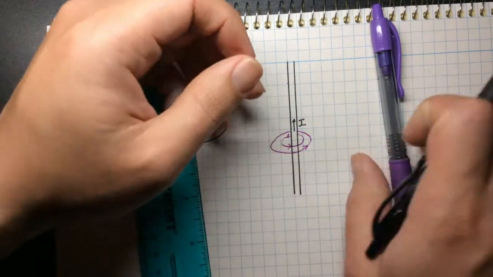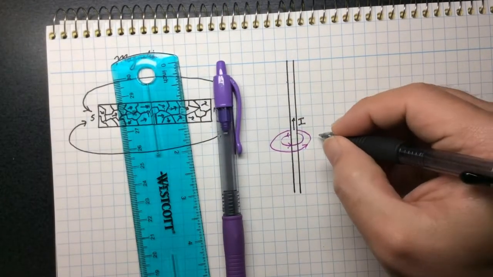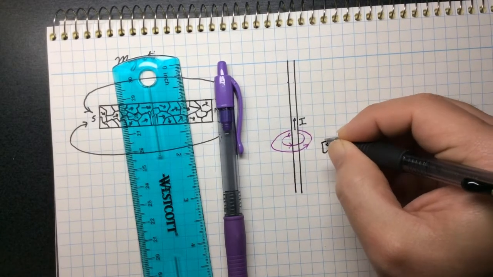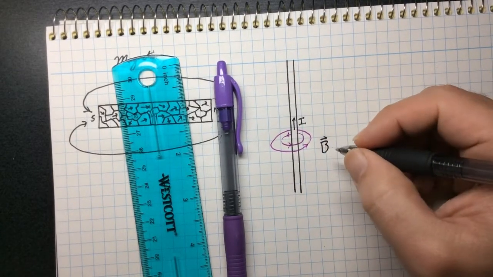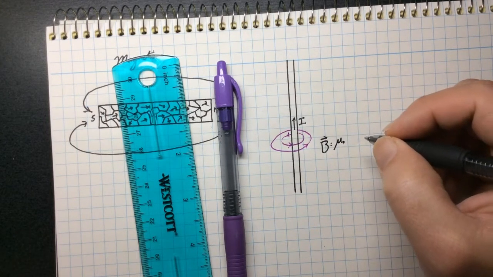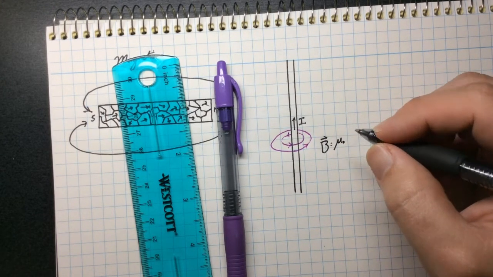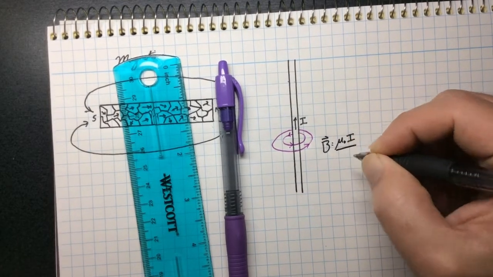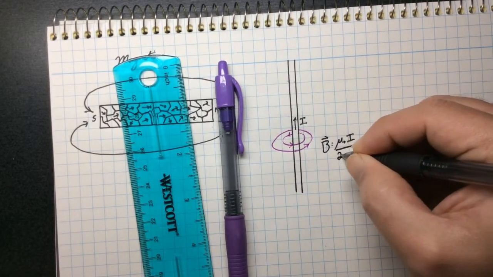The magnetic field formula for a straight wire is going to be B, your magnetic field symbol. It's going to be a vector, and that's going to equal mu naught, which is the permeability of free space. You're going to find that on your equation sheet. This is going to be I divided by 2 pi r.